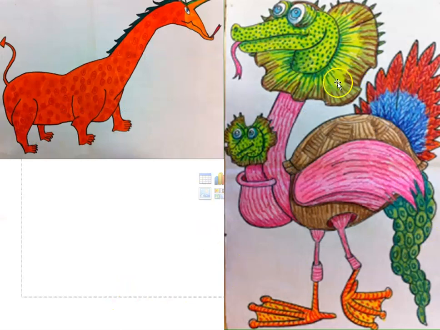Finally, this one here, it's like a flamingo and a lizard had a baby together and they made this creature. But you can see all these different textures all over everywhere. Some of them are repeated, some of the colors get repeated, but they have a whole bunch of different options. So that's about it. Now it's time for you guys to get creative.